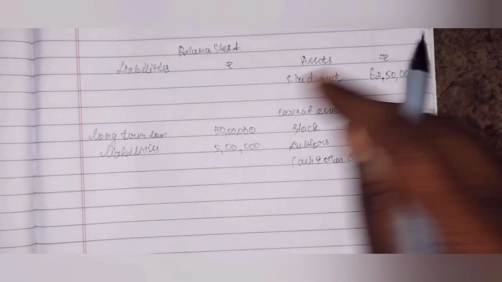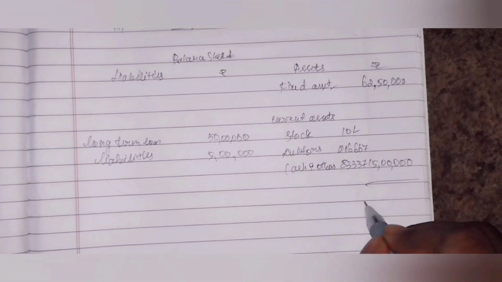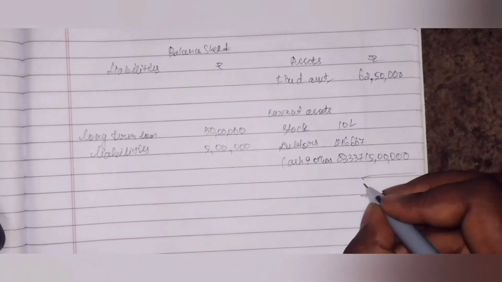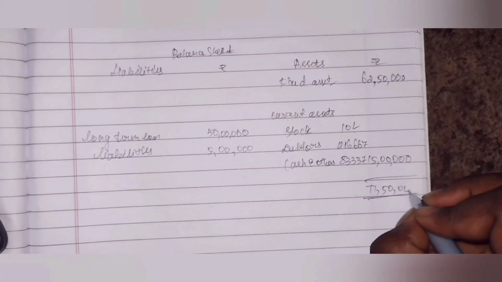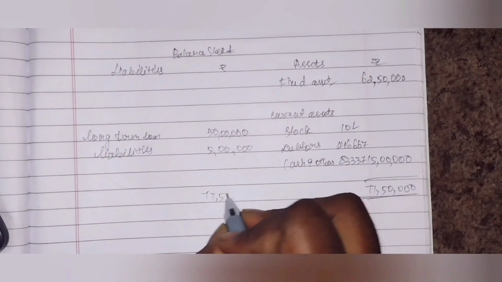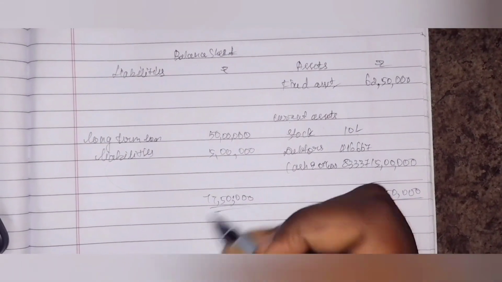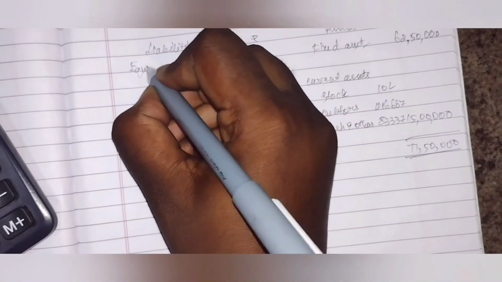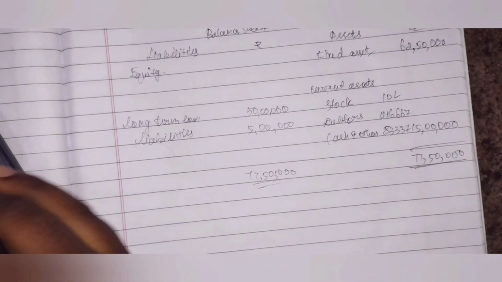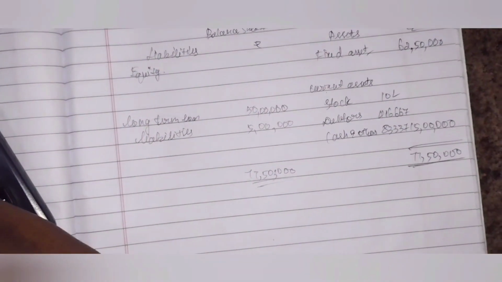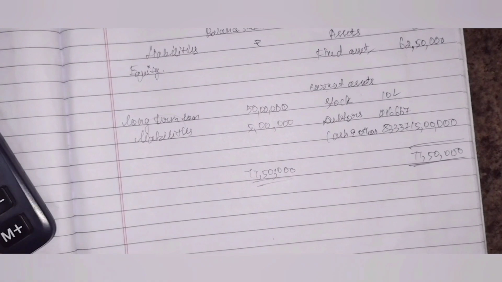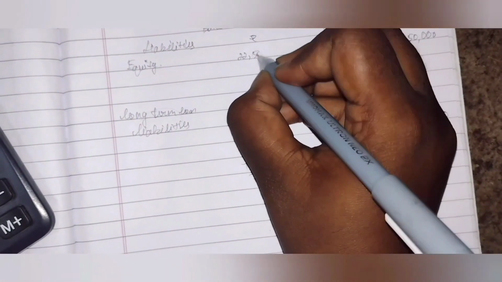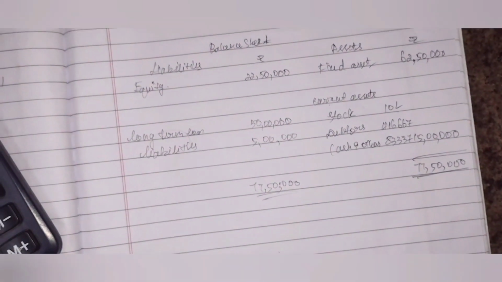Fixed asset and current asset we just wrote. So total on this side would come to 62 lakh 50,000 plus 15, which comes to 77 lakh 50,000, and here also the same 77 lakh 50,000. Your balancing figure would be owner's equity, equity share capital, anything. So we have to minus this 77 lakh 50,000 minus 50 lakh minus 5 lakh, which comes to 22 lakh 50,000. That's it, guys. We just completed.